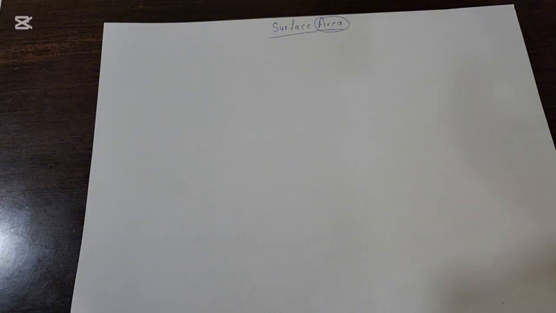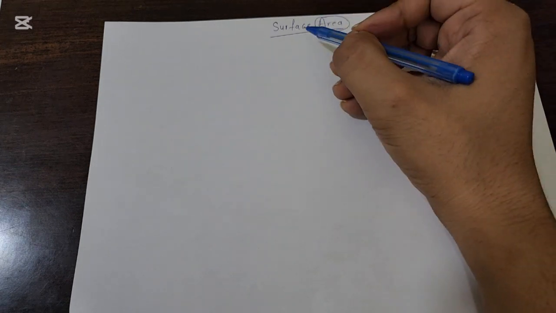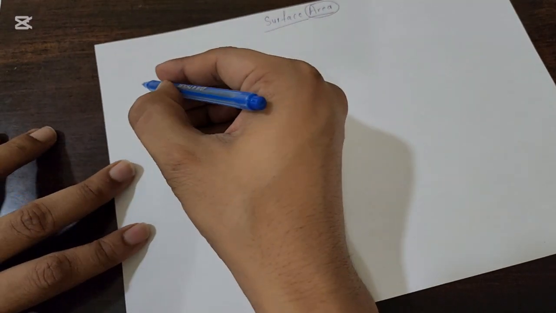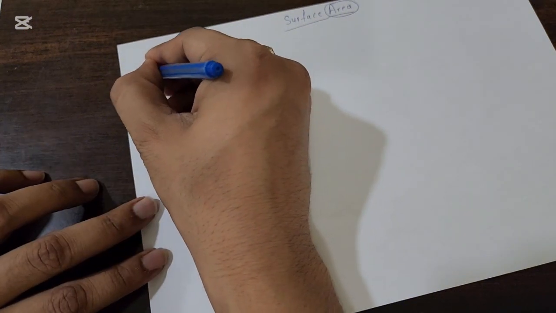If you are trying to find the space on the wall, it means we are talking about the area, right? So whenever I ask you about the area of all the surfaces of a 3D shape, we call it surface area. That's why the name of the lesson is surface area. Let us make the first 3D shape. The first one is a rectangular prism.